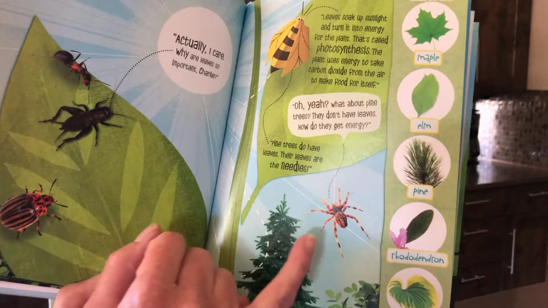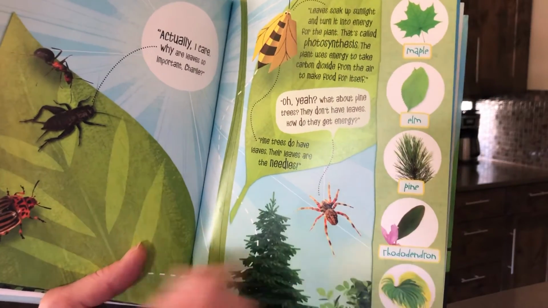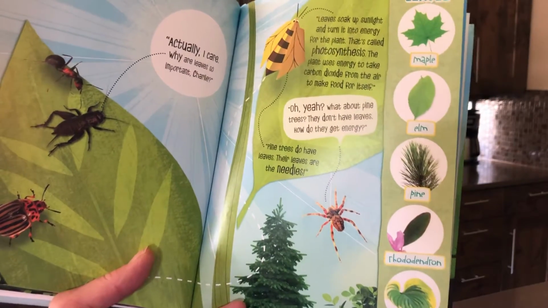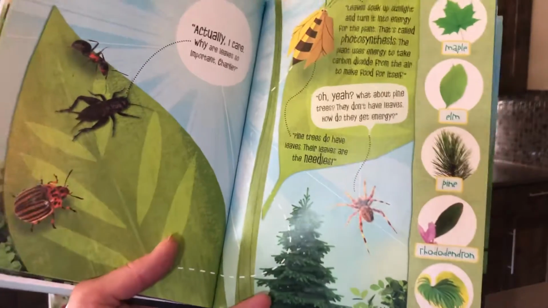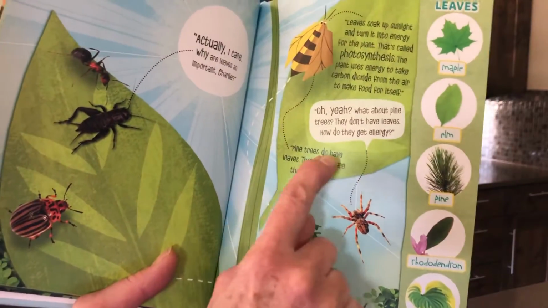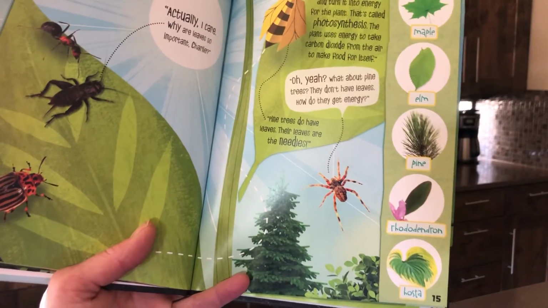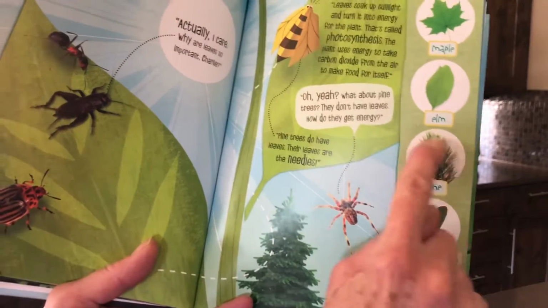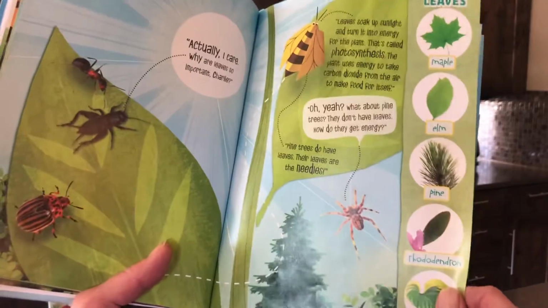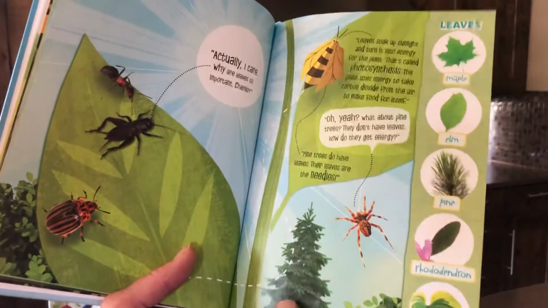Oh, yeah? What about pine trees? They don't have leaves. How do they get energy? The spider, that ornery spider, asks. Well, Charlie says pine trees do have leaves. Their leaves are needles. We've got lots of pine trees where we live, don't we, kids? Those are the leaves of the pine. They're needles.